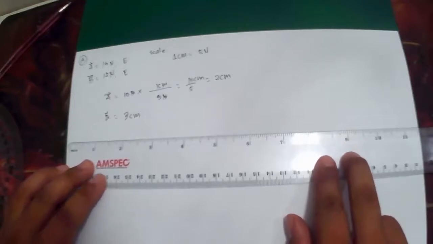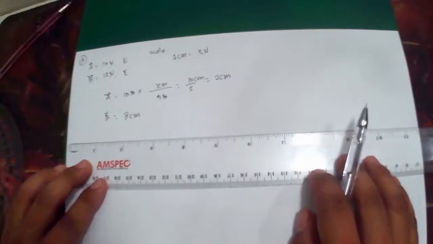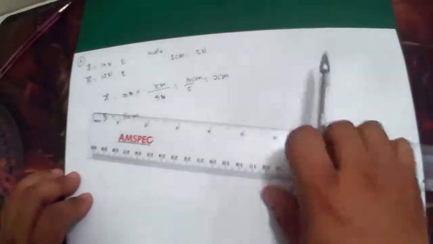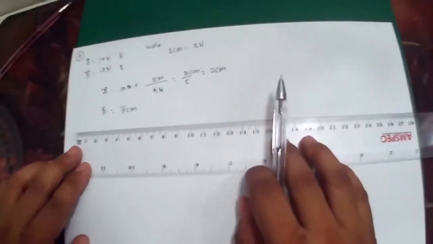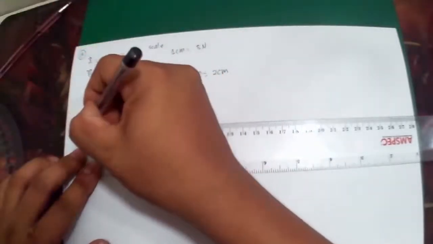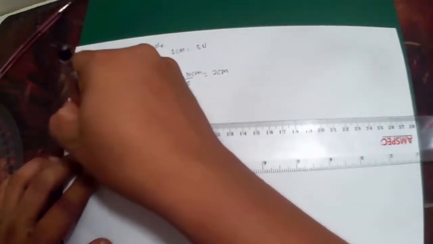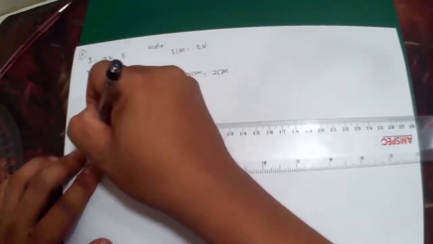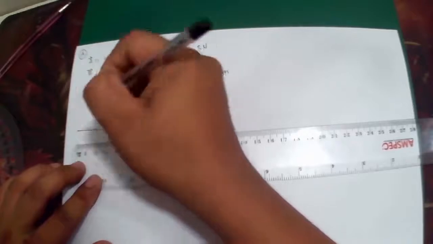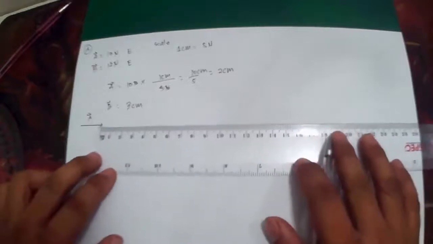Now, since the direction of east is going to the right of the horizontal plane, I will just graph here. This is 2 centimeters, 1, 2. This is now my vector A. And vector B is 3 centimeters.